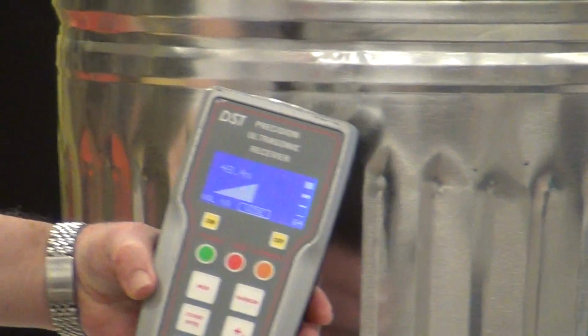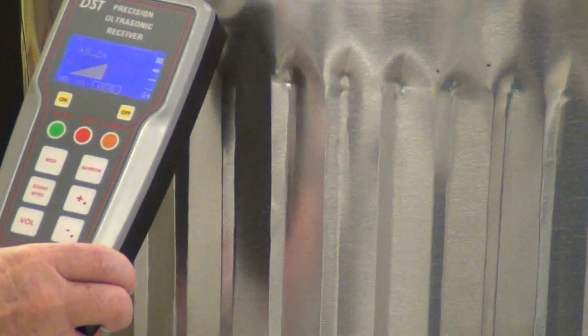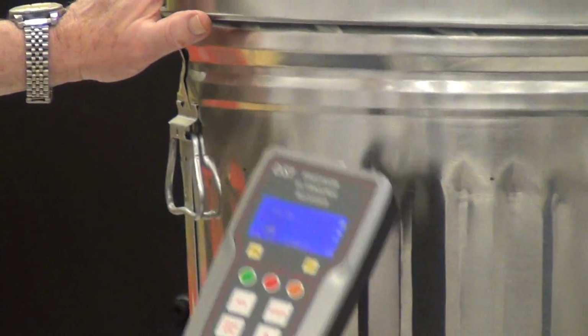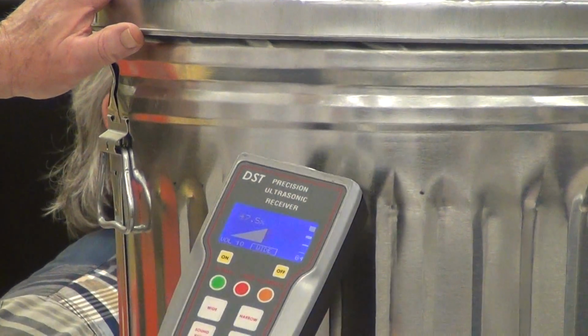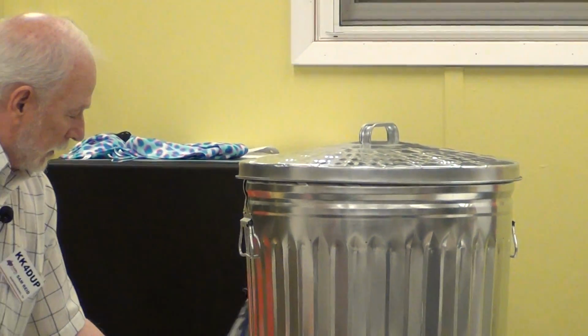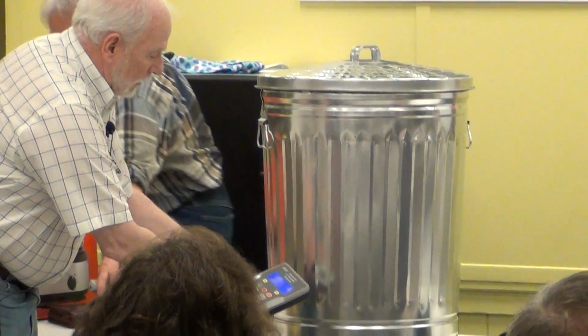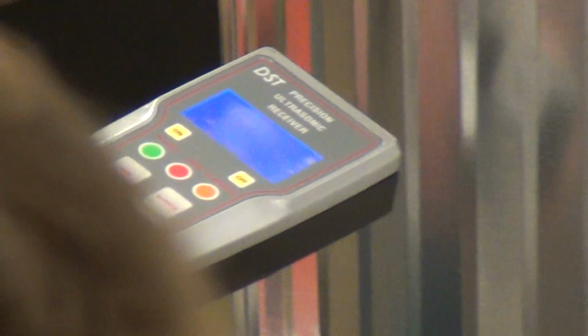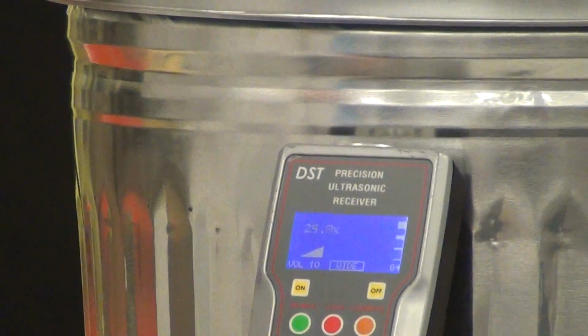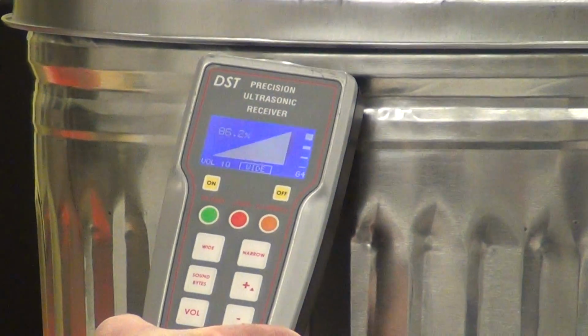So, does everybody see that? Okay, now, to your point, if I take it and just put it down, what I'm getting is very small, but it's leaking down here. I've changed the angle of it. It is not resonating the can. I'm actually measuring the leakage.